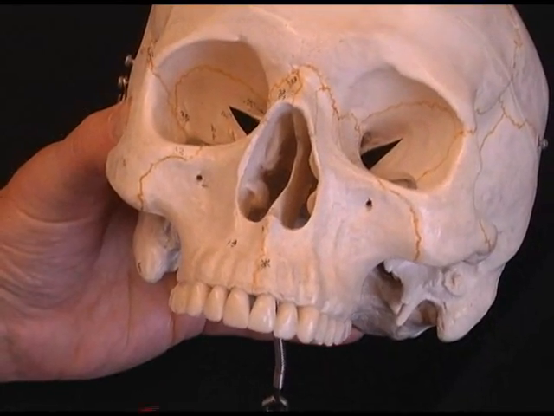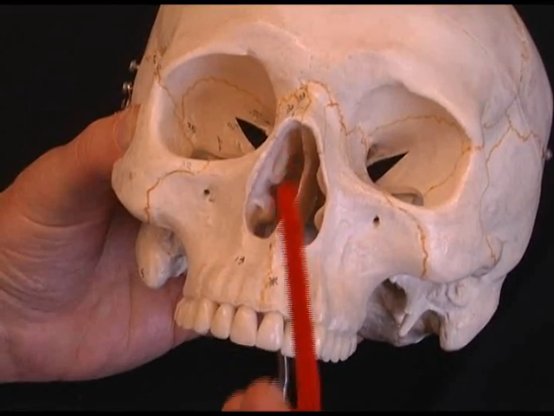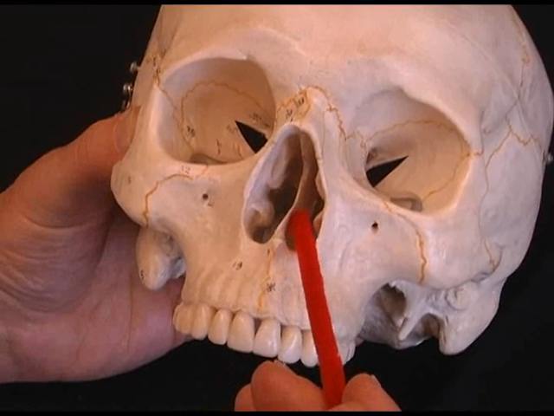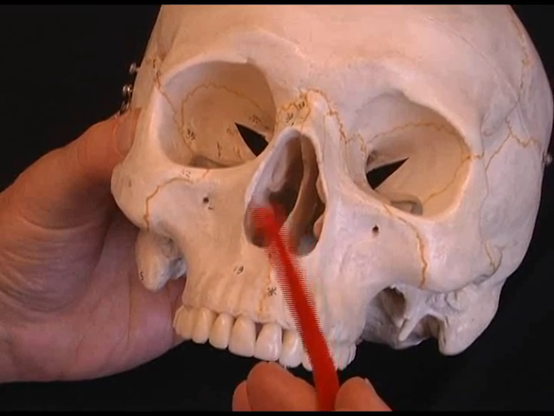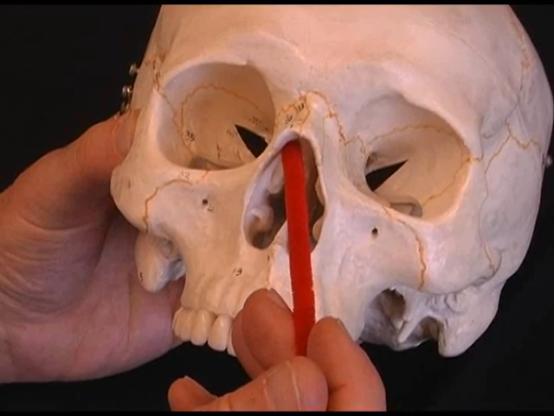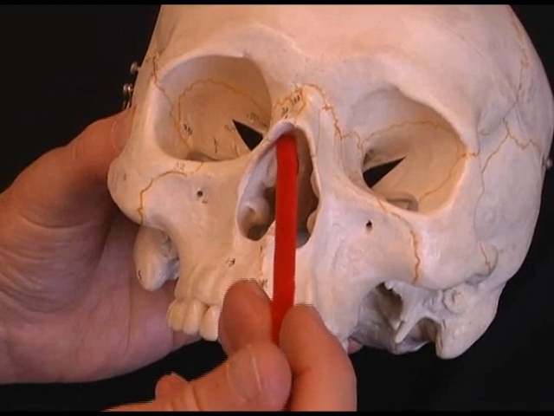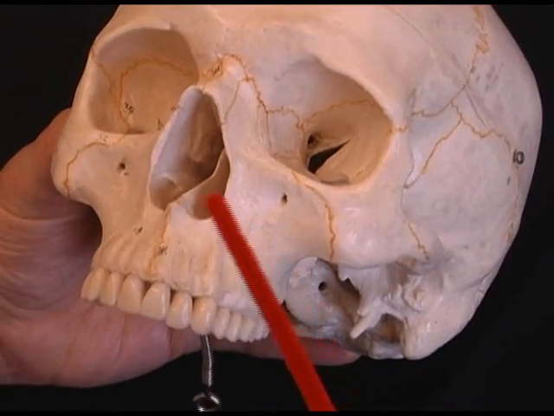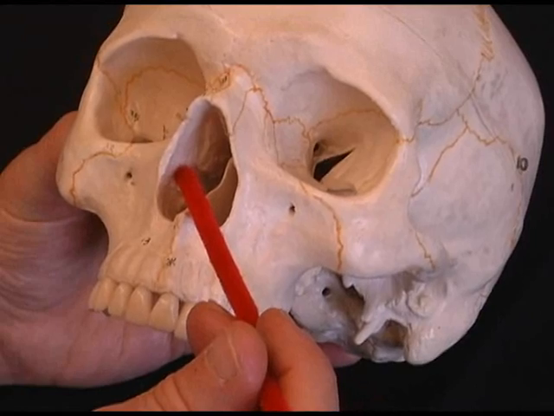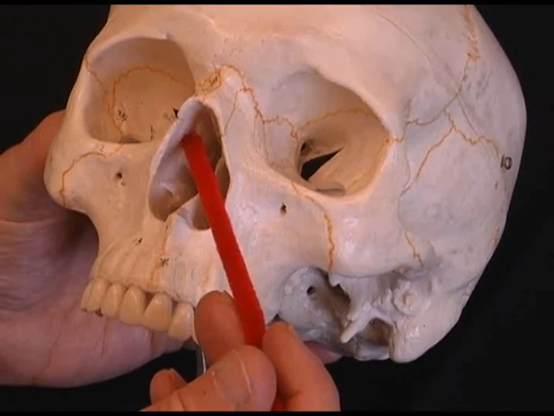Looking inside the nose, we have a bony nasal septum made of the vomer bone in the inferior portion of the nasal cavity, and then the perpendicular plate of the ethmoid forming the superior part of the nasal septum. We also have some scroll-shaped bones, the inferior nasal concha and the middle nasal concha.